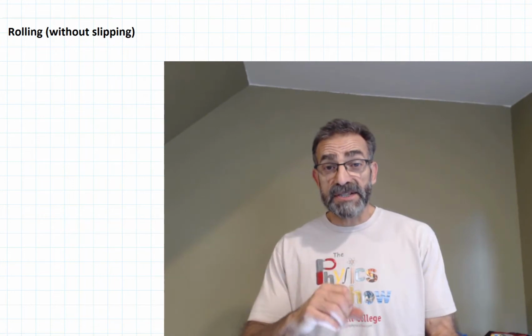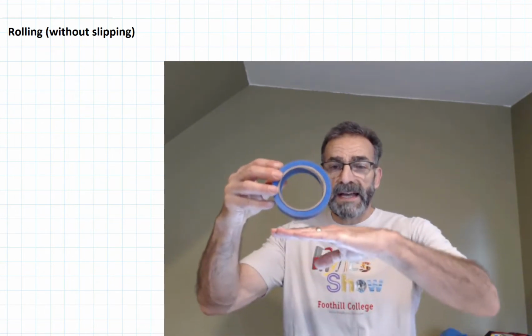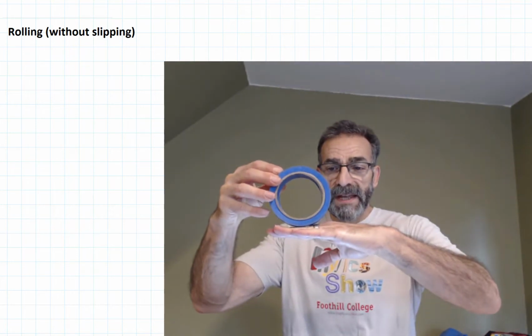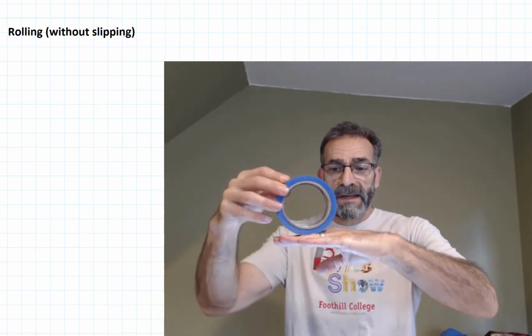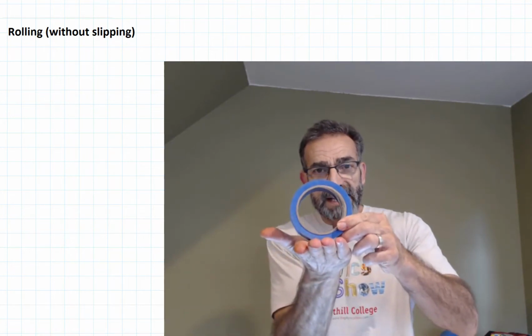Rolling motion can be fairly complicated, but we're going to try to simplify it, break it up into rotation and translation, because it's really a combination of those two things. Let's think about what rolling motion is. I have a roll of tape here, and if it's sitting on a surface and rolling, what's happening to the point that's in contact with that surface?